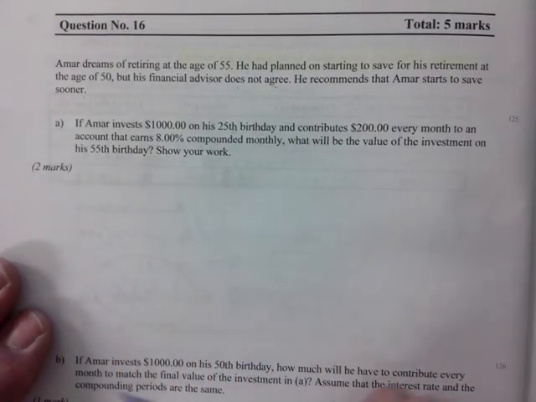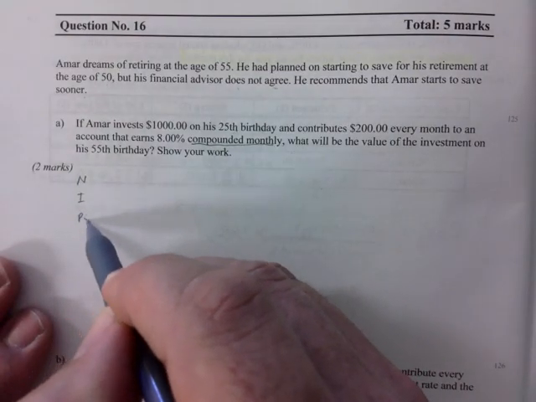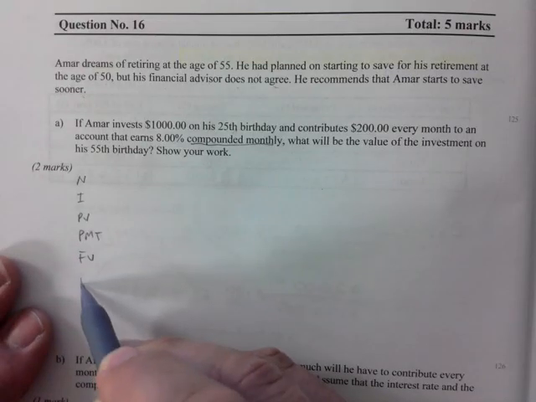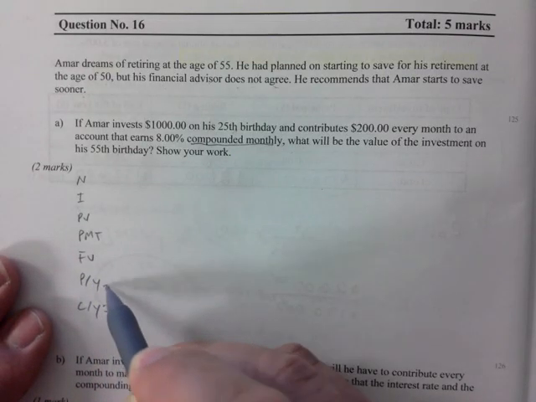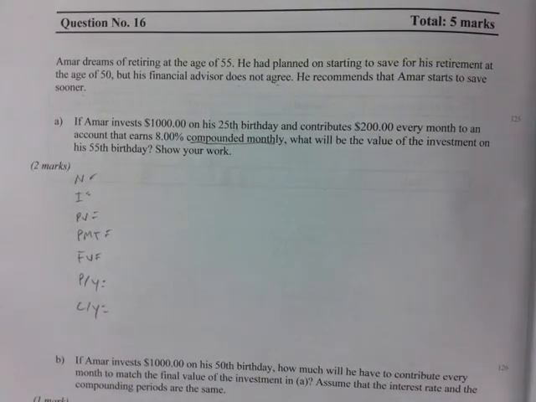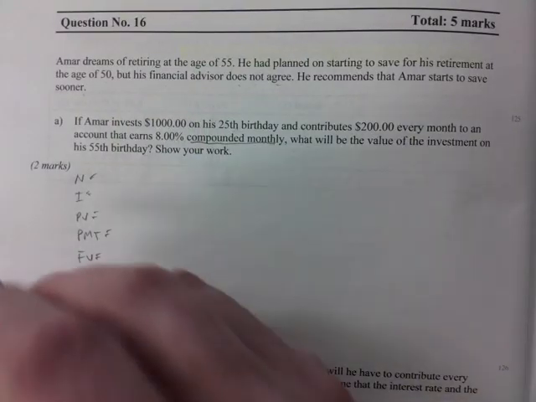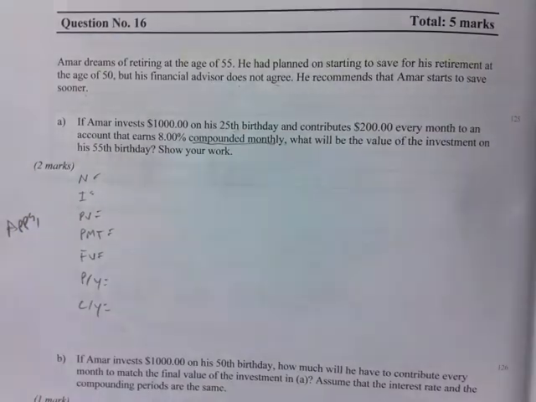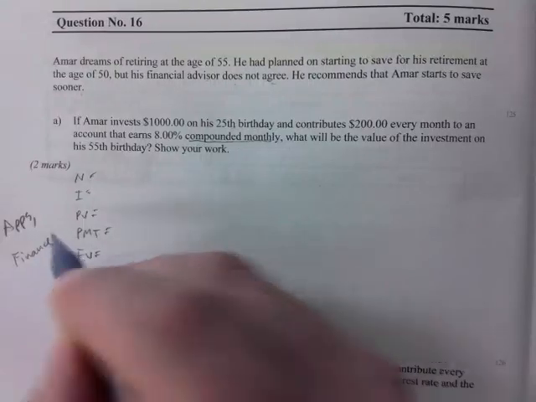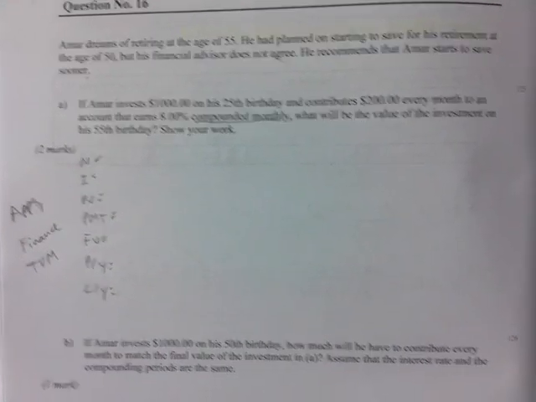Show your work. If it's compounded, folks, you can always use your TVM solver. If it's simple interest, please do not do that. And I would strongly recommend you have a legend on your study sheet telling you what these entries mean, okay? So you've got to press apps, and then finance, and then TVM. That's just a reminder. It's been a while.